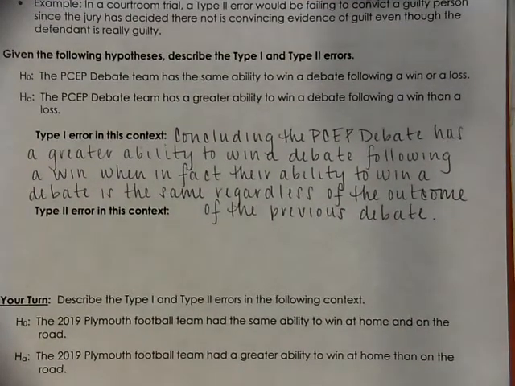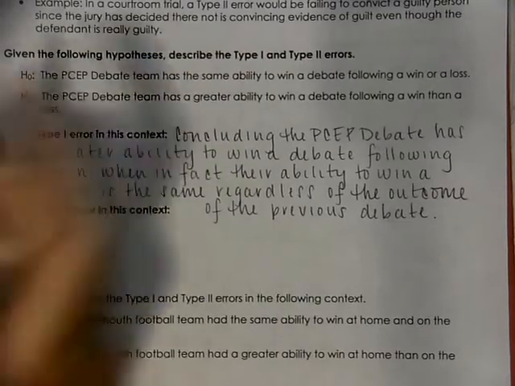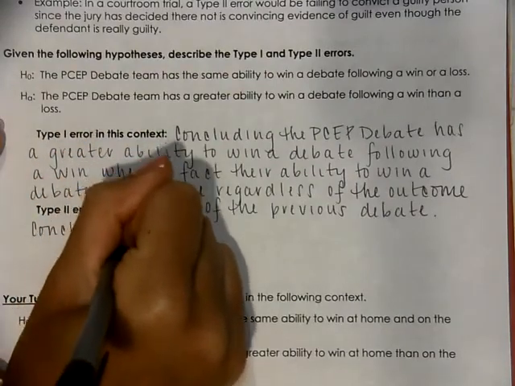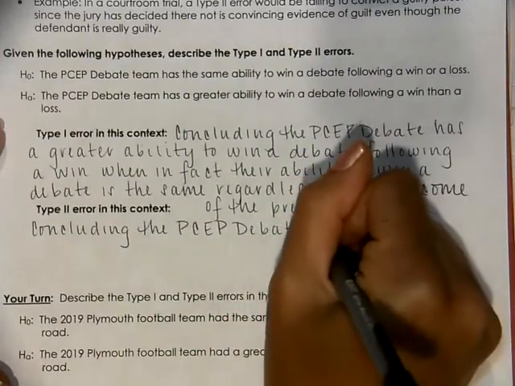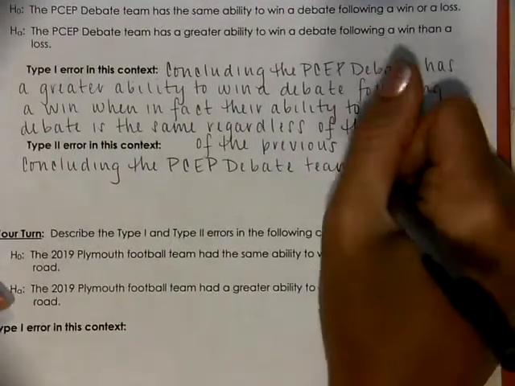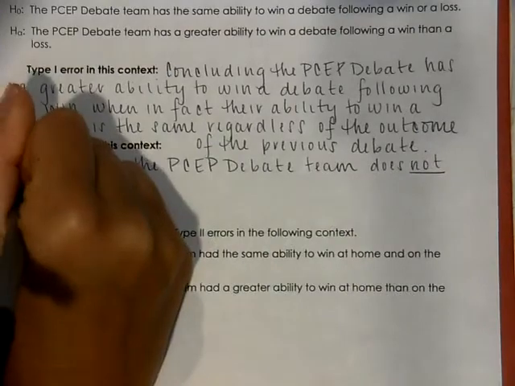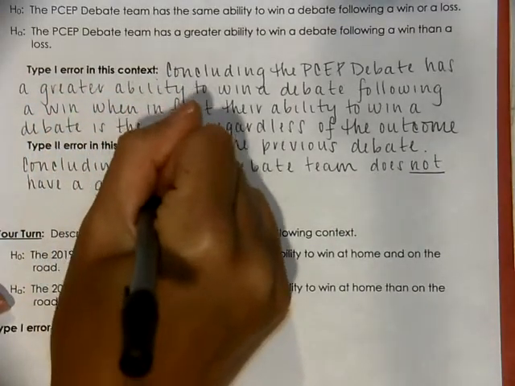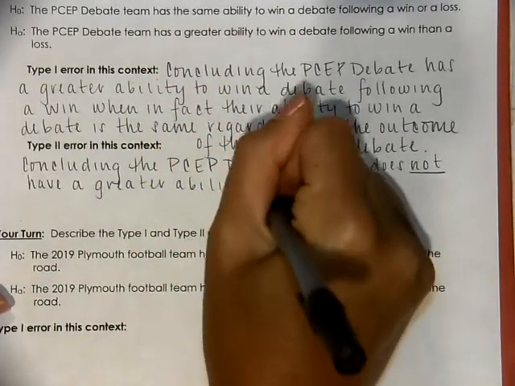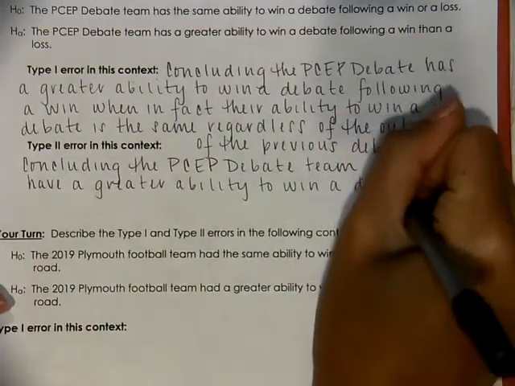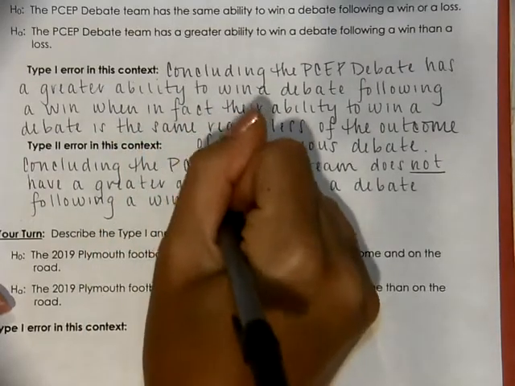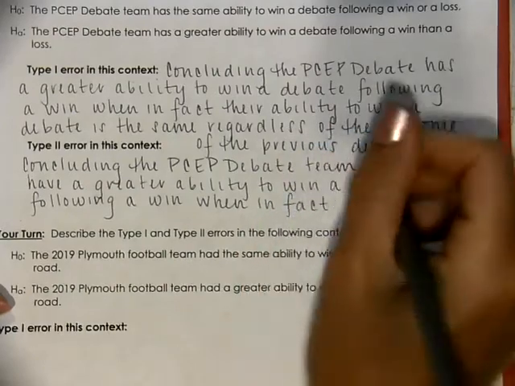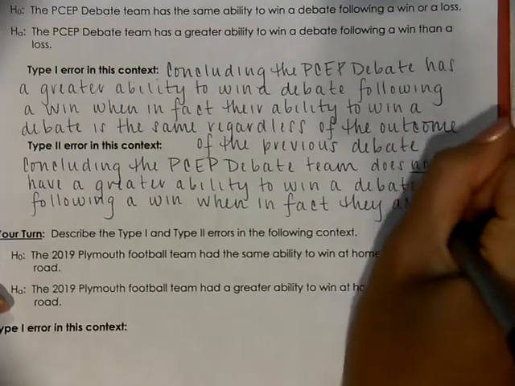So concluding the PCP debate team does not have a greater ability to win a debate following a win, when in fact they do have a greater ability to win following a win.